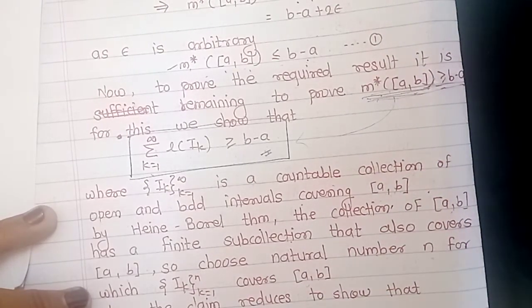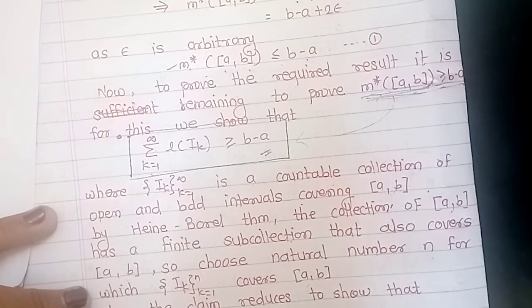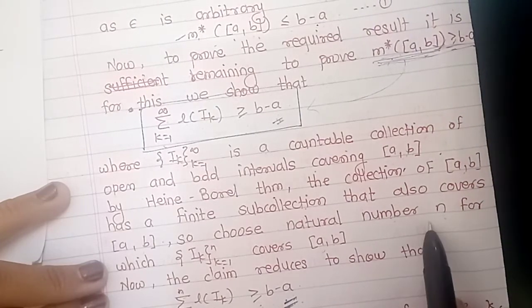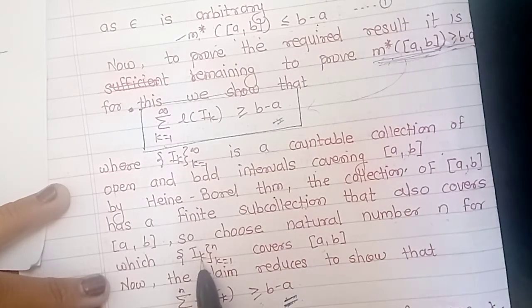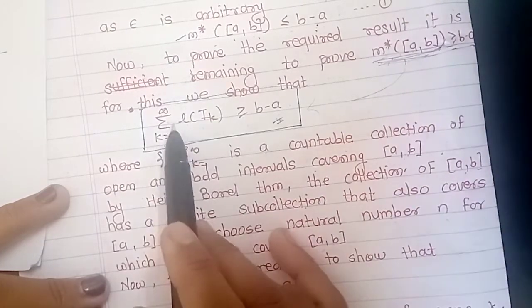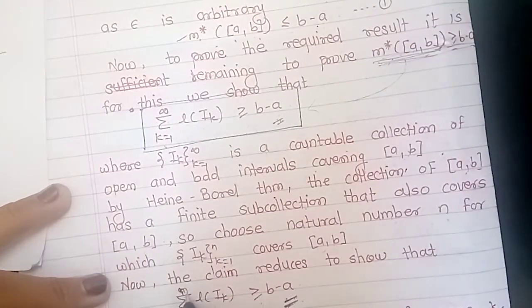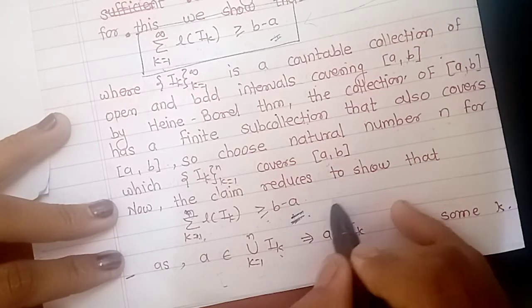That is, if I_1, I_2, up to I_k and so on are infinite intervals which cover [a, b], then we consider some finite collection among those intervals that also covers [a, b]. So I choose a natural number n for which I_k, k varying from 1 to n, covers [a, b]. That is, I_1, I_2 up to I_n covers [a, b]. So my claim reduces from infinite intervals to finite intervals. It is sufficient to prove that the sum of lengths of I_k, where k varies from 1 to n, is greater than or equal to b minus a. This is my required claim.